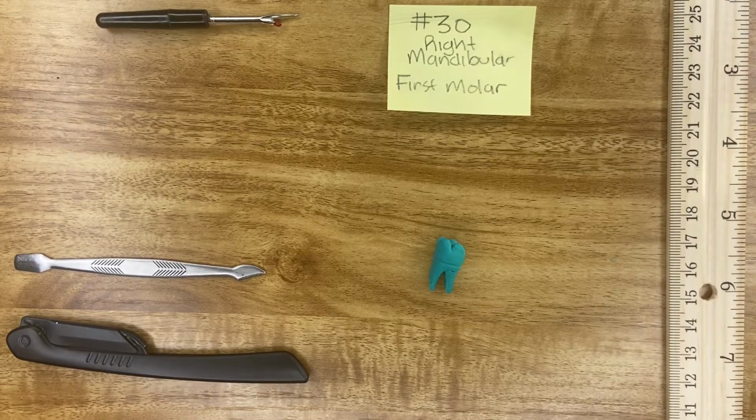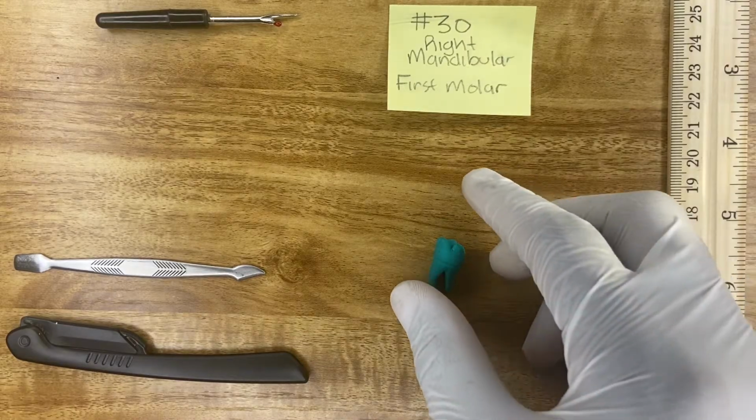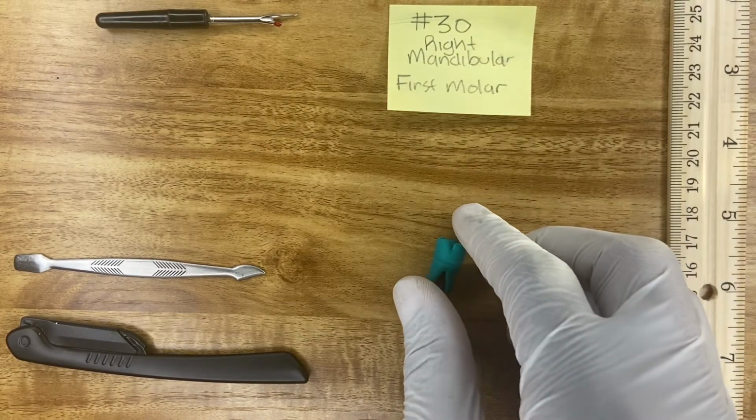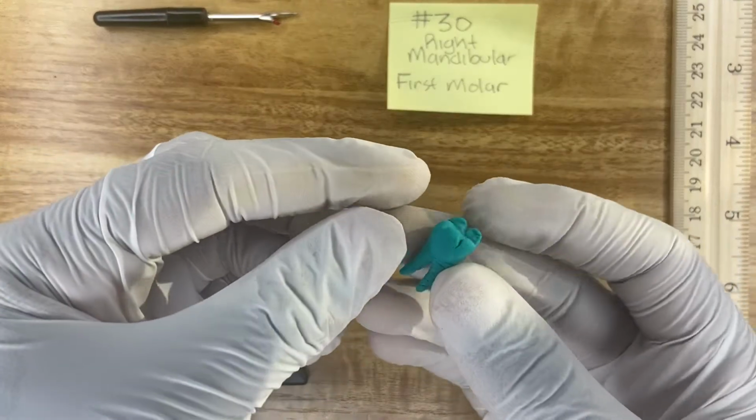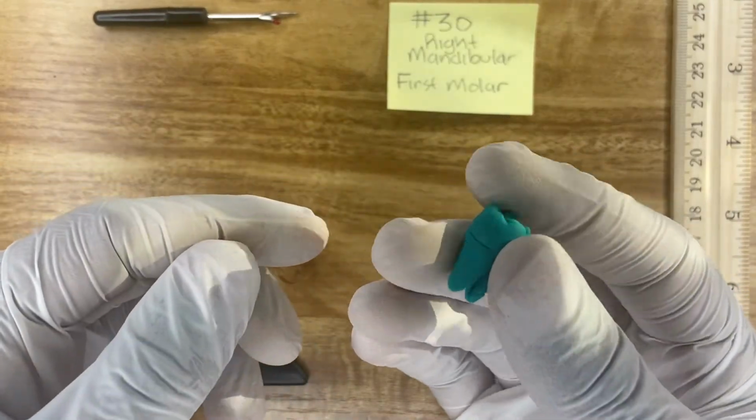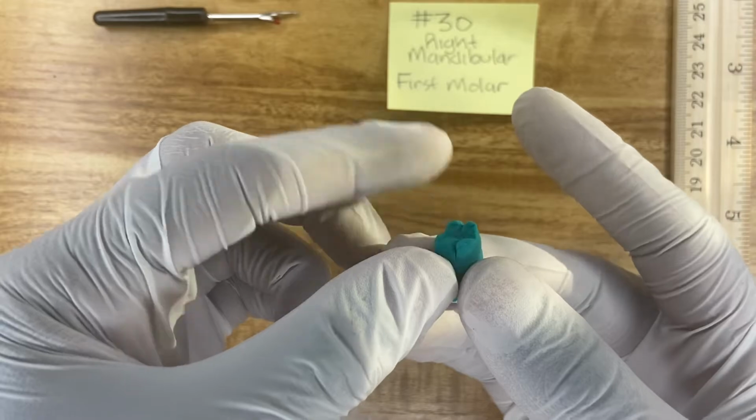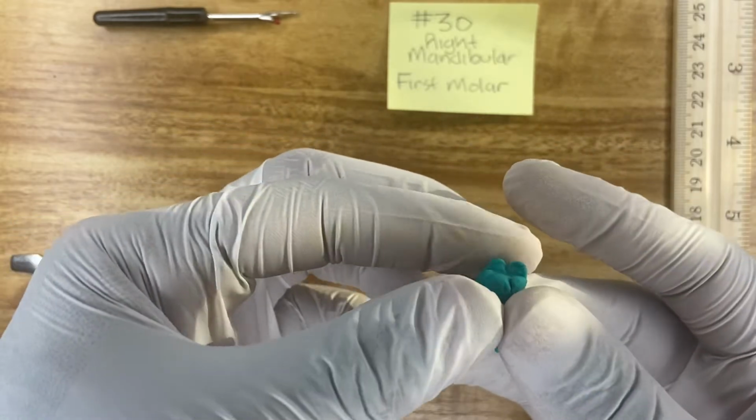Hey everybody, it's Darren Green back to finalize the Plato project with tooth number 30, which is the right mandibular first molar. And here's my Plato model of tooth number 30, solid, been out for a while.